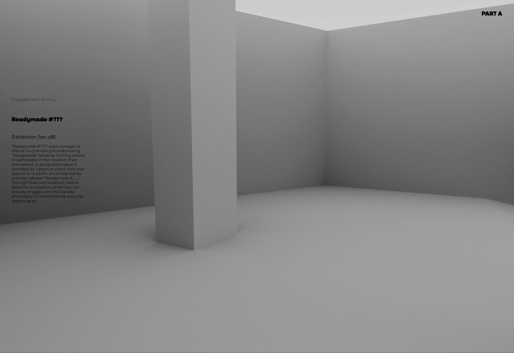A designated space is provided for visitors to place their own objects on a plinth, accompanied by a sticker labeled ready-made number. Through their participation, visitors become co-creators while they actively engage with the Dadaist philosophy of interpreting everyday objects as art.